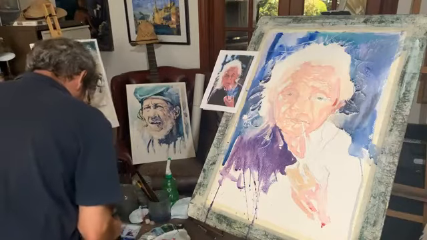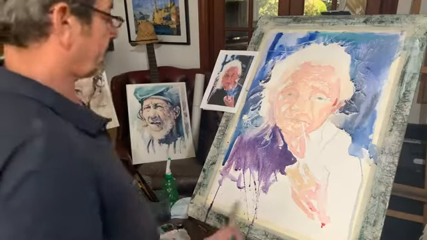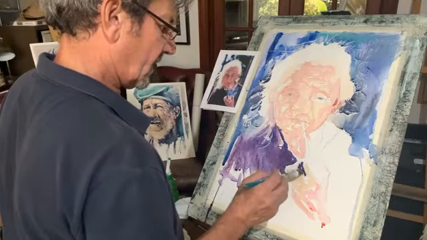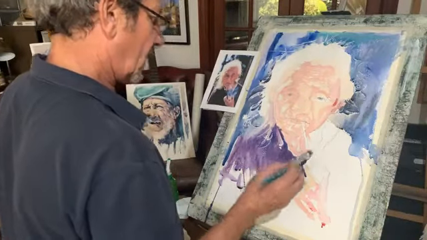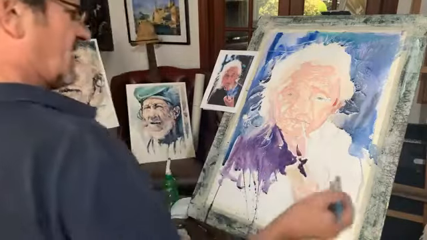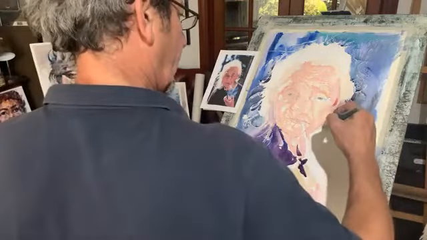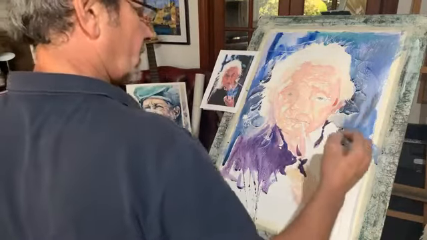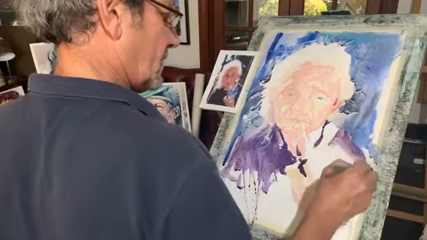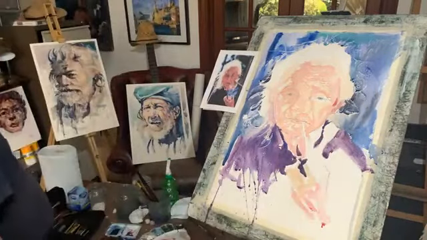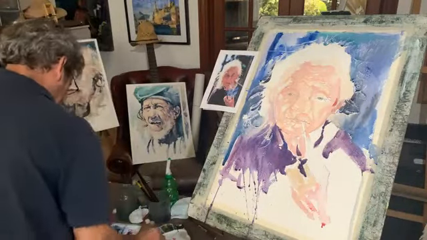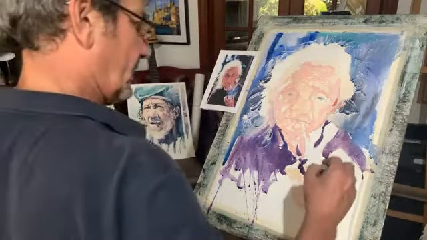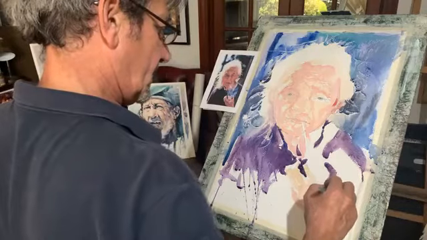Pick out that hand a bit. So we've got the shape in between the fingers. Side of the neck. Top of the shoulder. And then the thumb.